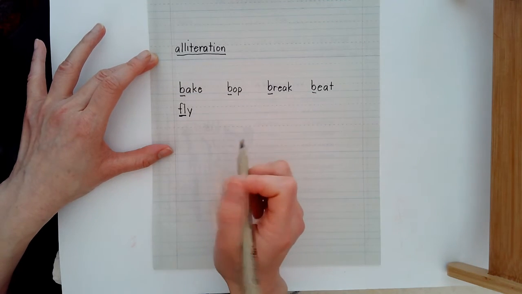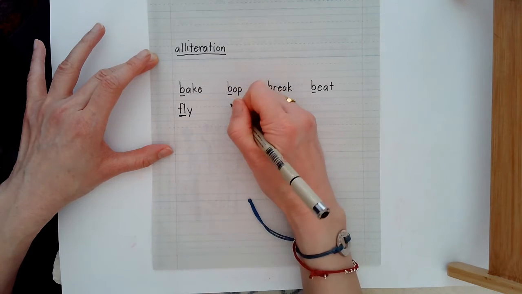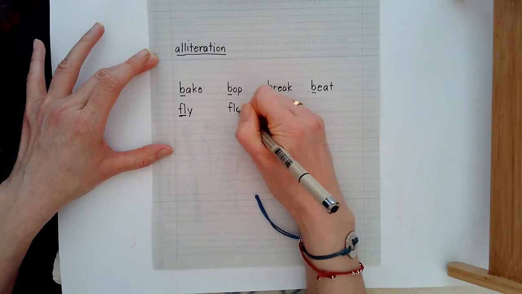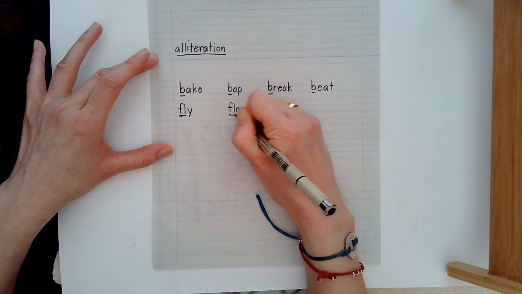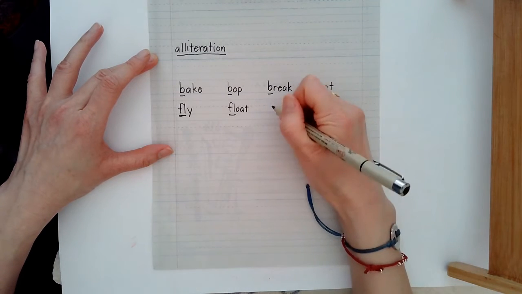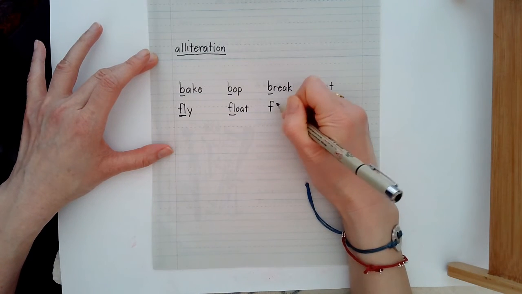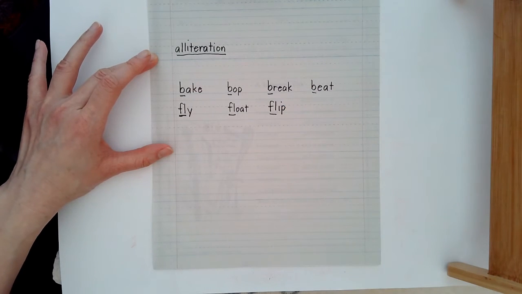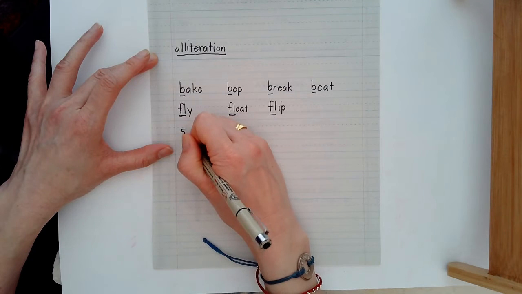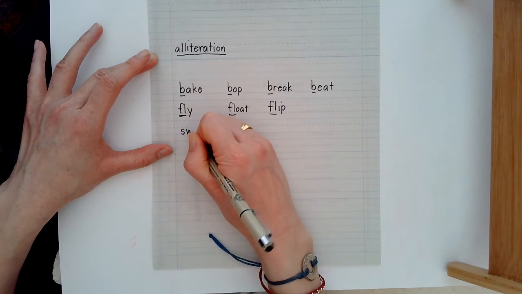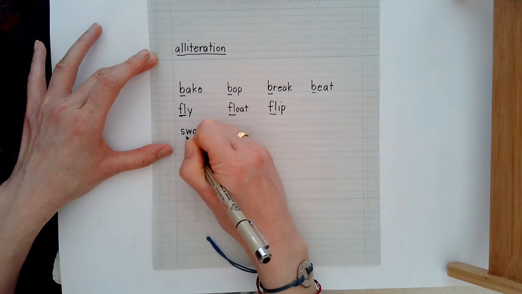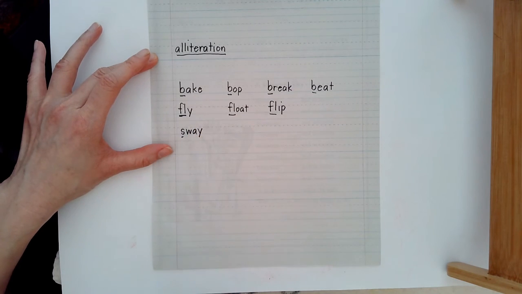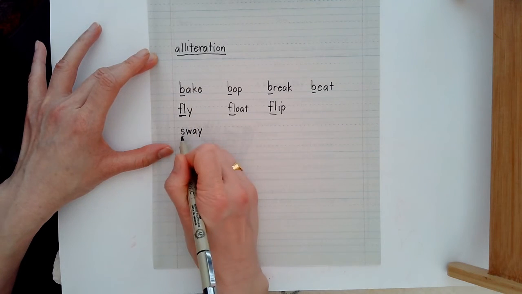Nice. Then how about, I'm going to start with the S sound. Another verb might be sway. Have to have S and W. How about just S? So the word see is a verb, or slip. So I hope you get the idea of what alliteration is all about.